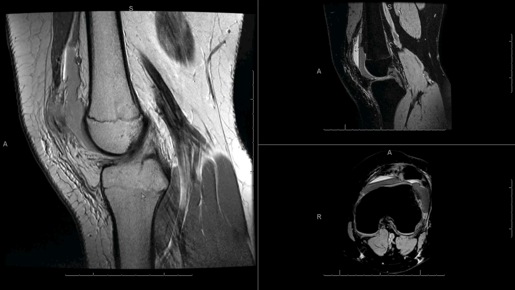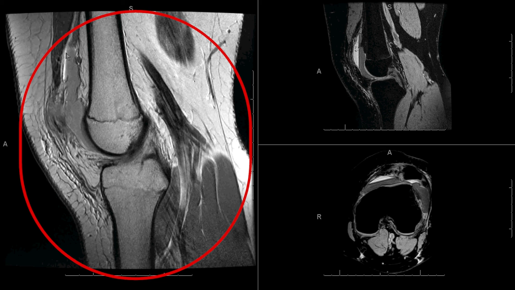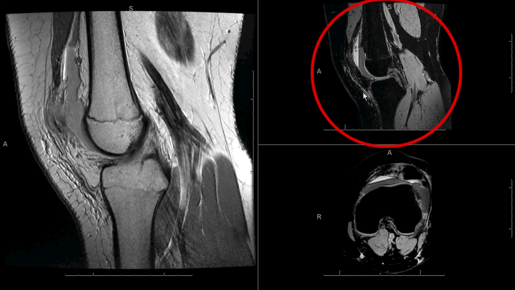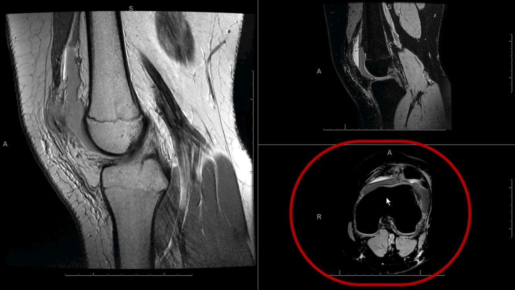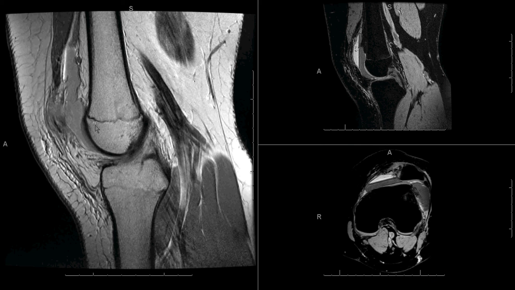A lipohemarthrosis is evidence that there's an underlying fracture, and this is just when fat layers out over fluid and blood products. And so we see it here on the gradient echo sequence with some susceptibility at the interface, and we see here on the reconstructed axial image this dual layer image that suggests that there's an underlying fracture, a lipohemarthrosis.